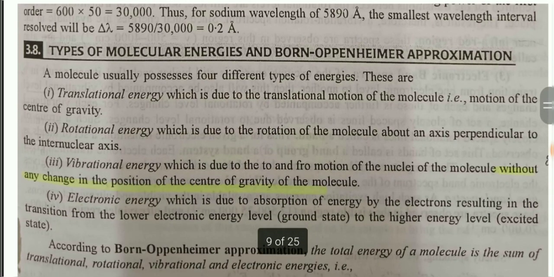Heading 3.8, Types of Molecular Energies and Born-Oppenheimer Approximation. A molecule usually possesses 4 different types of energies. These are: first, translational energy, which is due to the translational motion of the molecules, that is, motion of the center of gravity. Second, rotational energy, which is due to the rotation of the molecule about an axis perpendicular to the internuclear axis. Third, vibrational energy, which is due to the to and fro motion of the nuclei of the molecule without any change in the position of the center of gravity of the molecule. Fourth, electronic energy, which is due to the absorption of energy by the electrons resulting in the transition from the lower electronic energy level to the higher energy level.